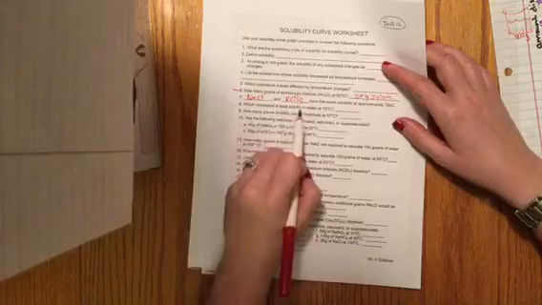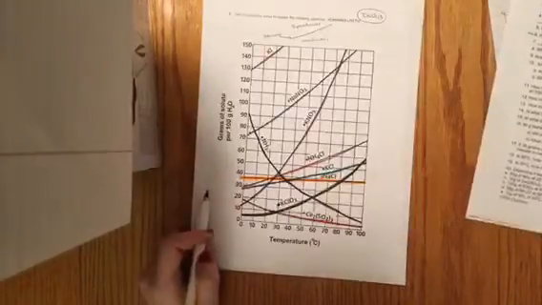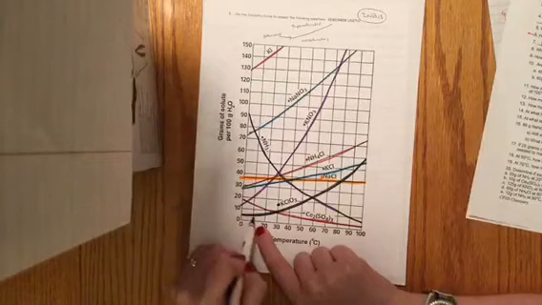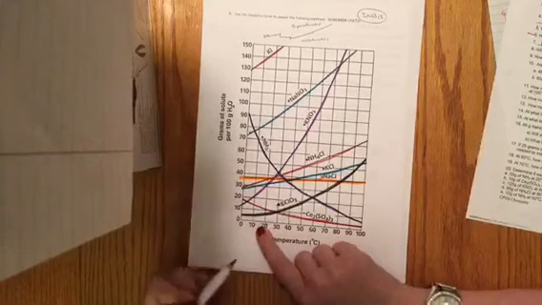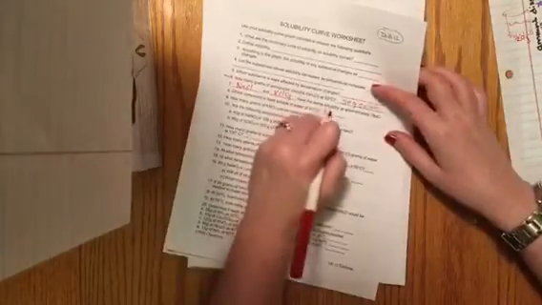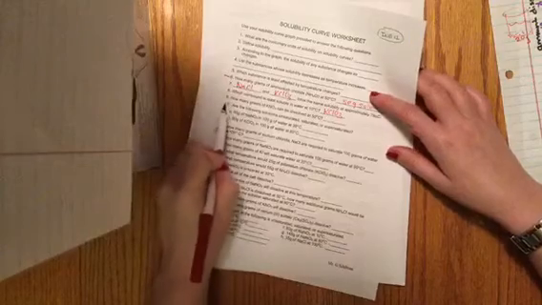Okay, so let's look at number 8. What compound is least soluble in water at 10 degrees Celsius? So I'm going to go to 10 degrees Celsius and I'm going to see who is lowest on the map. Well, that's this one that I've outlined in black, KClO3. It has the least solubility. KClO3.